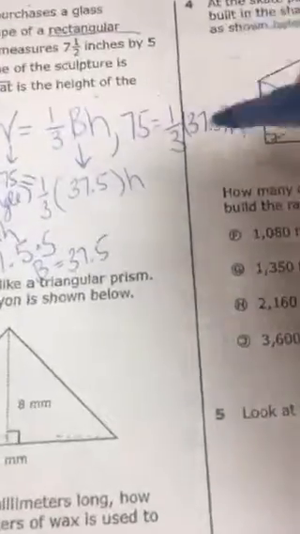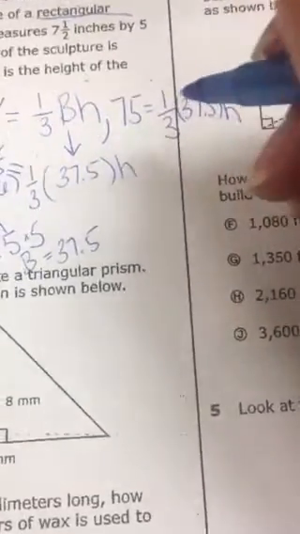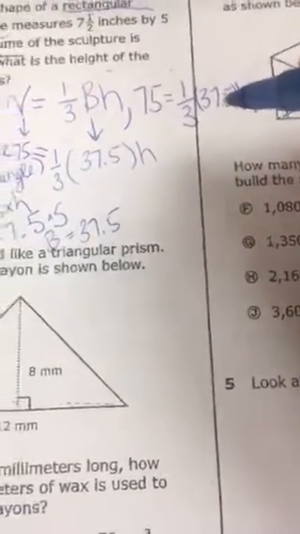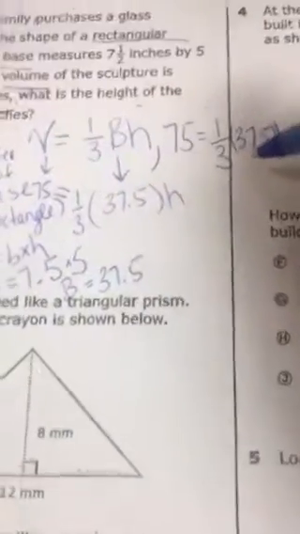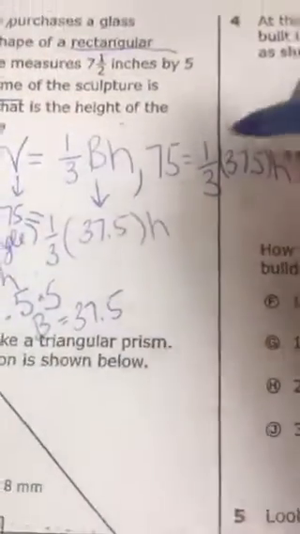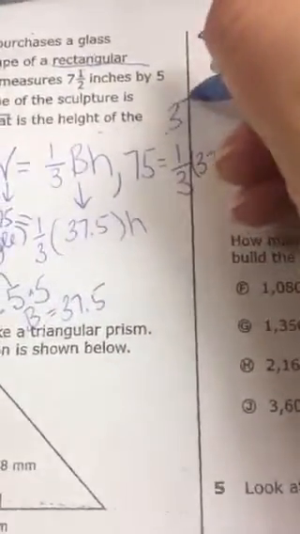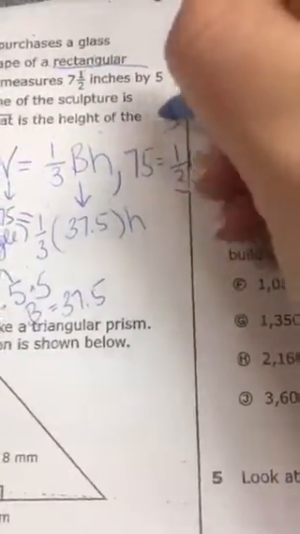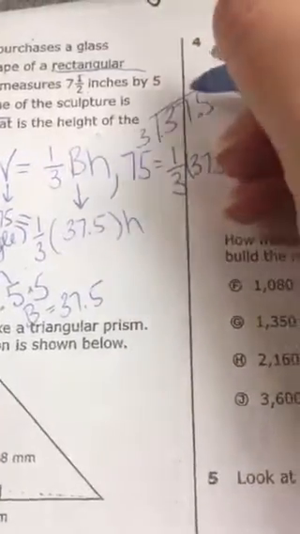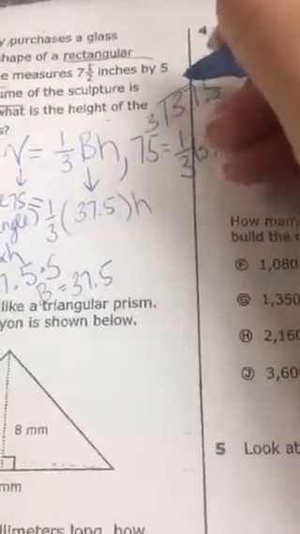The next thing you have to do is just multiply 1/3 times 37 5/10. Multiplying something by 1/3, you're cutting it into 3 pieces. You're just dividing by 3. Make sure you move that decimal up.